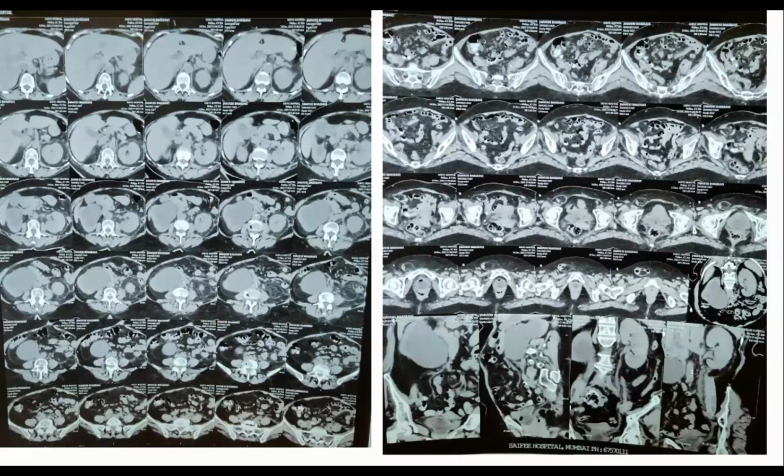Describe it. Yes, sir. Describe the CT scan. Sir, both the kidneys are normal in location. On the right side, there is hydronephrosis evident. There is no visible cortex or parenchyma that can be made out. It's a large hydronephrosis. On the left side, the kidney appears slightly bulky with perinephric fat stranding.